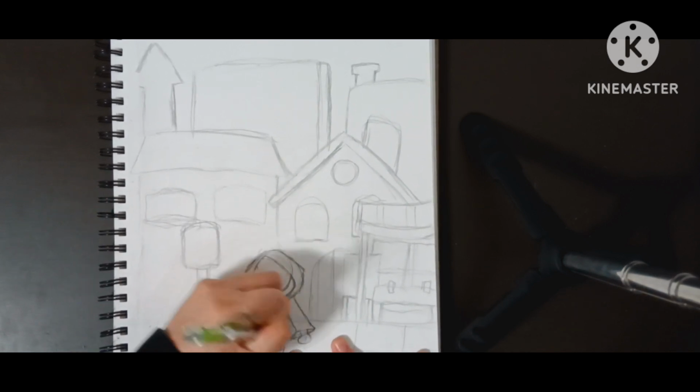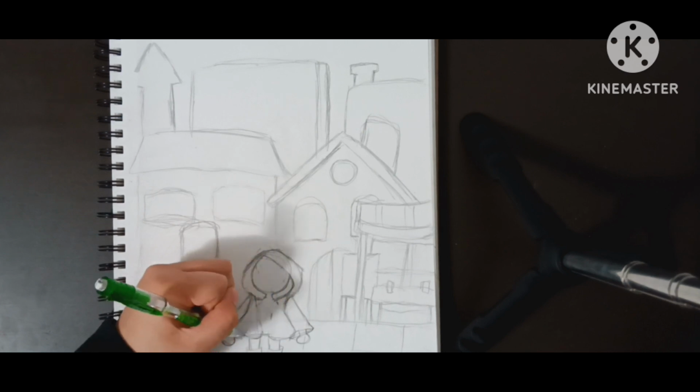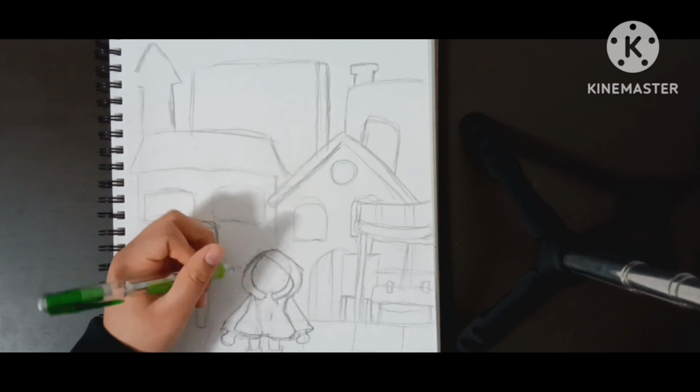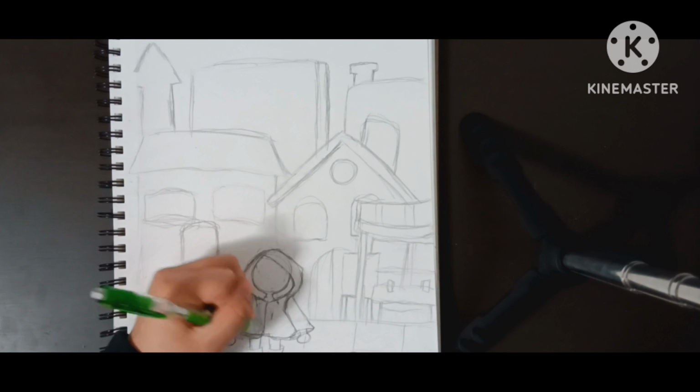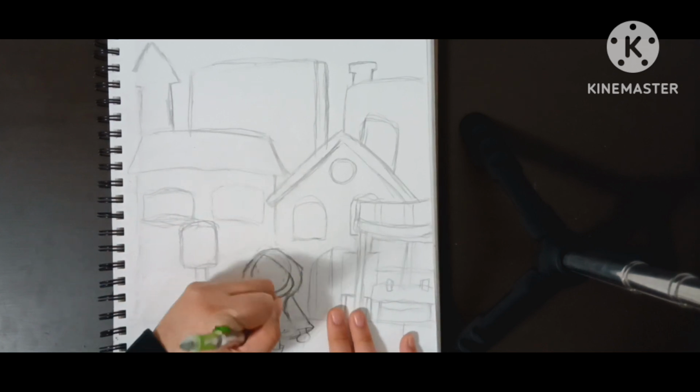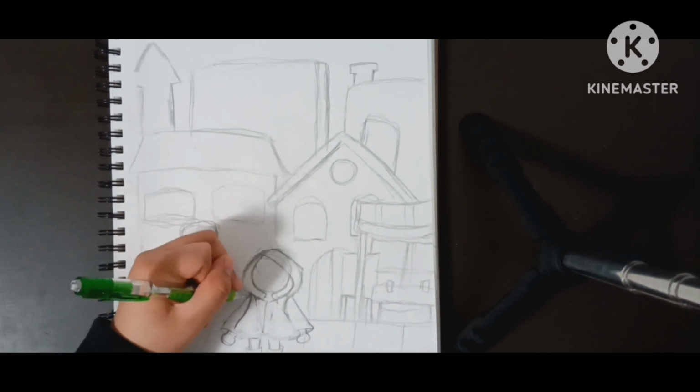I don't really want to get into it until you see the last product, but at the same time, I'm just kind of like, I don't care.